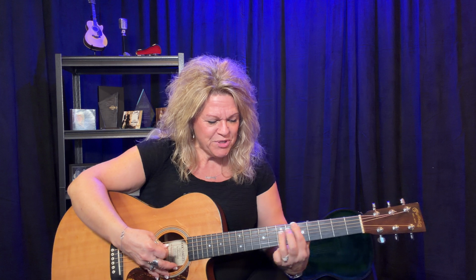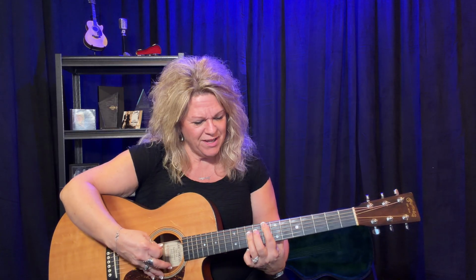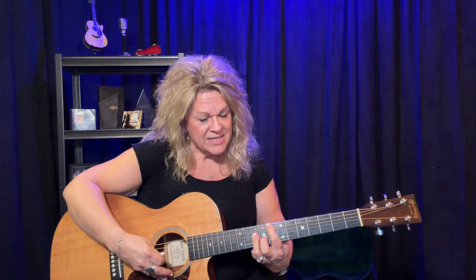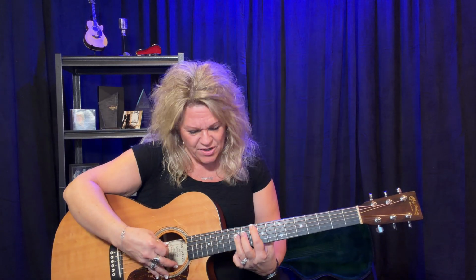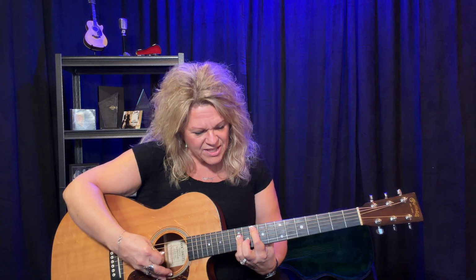We're going to slide up 2 frets. The root is E. We only go up 1 fret now. The root is F. Slide up 2 frets. The root is G. Slide up 2 frets. The root is A.